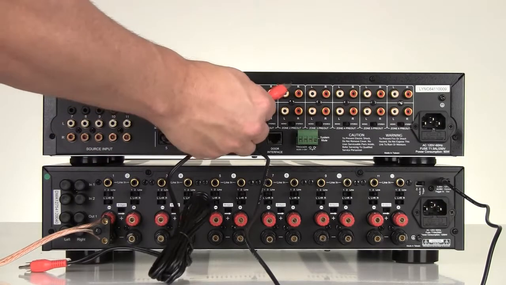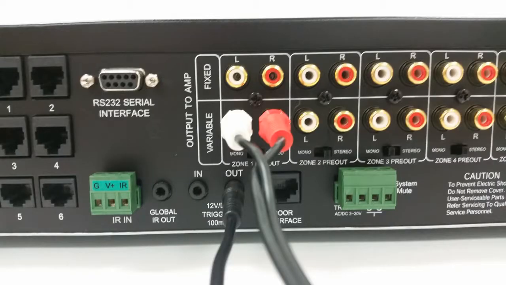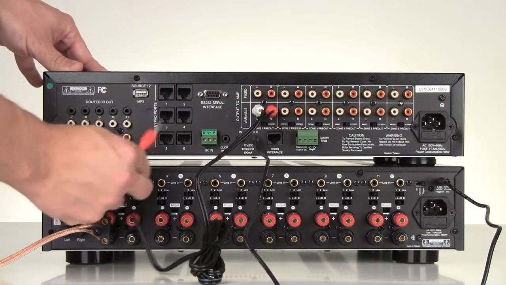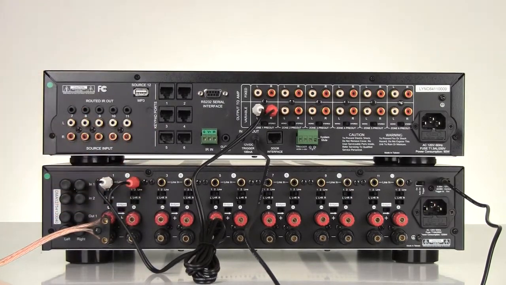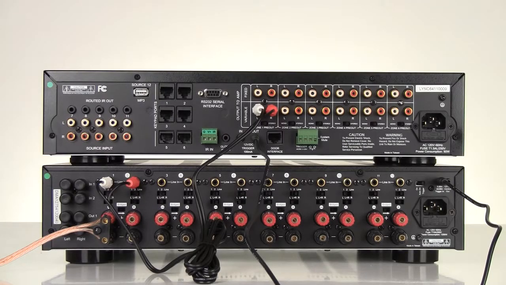Connect one of the stereo RCA patch cables that are packaged with the Lync controller from the variable outputs on the Lync controller for Zone 1 to the line inputs on the multi-channel amplifier that correspond to the speakers being powered in that zone. Repeat this connection for every zone. In most cases, Zone 1 will connect to channels 1 and 2 on the multi-channel amplifier, Zone 2 to channels 3 and 4, and so on.